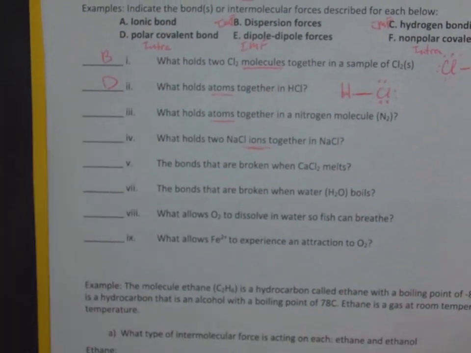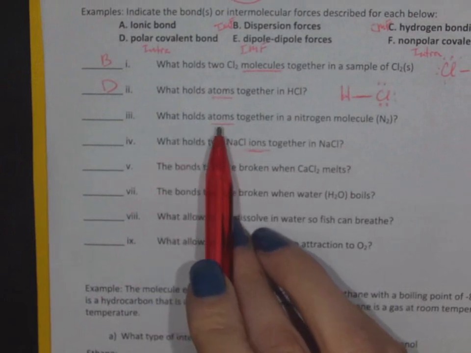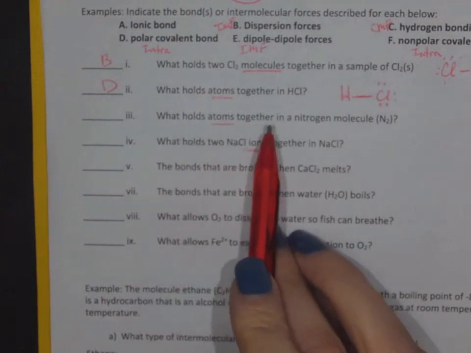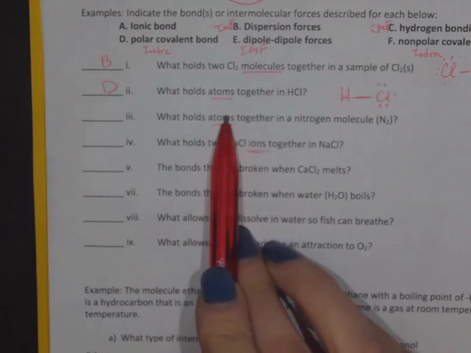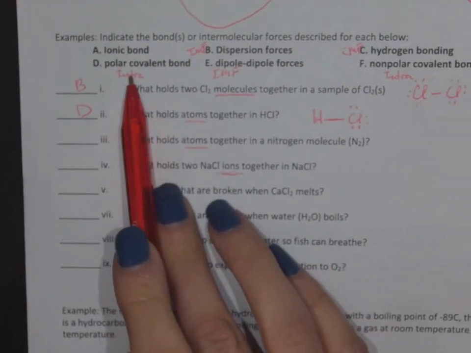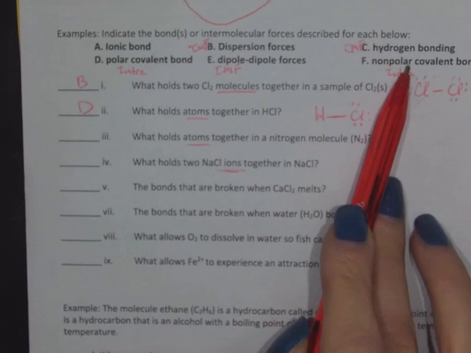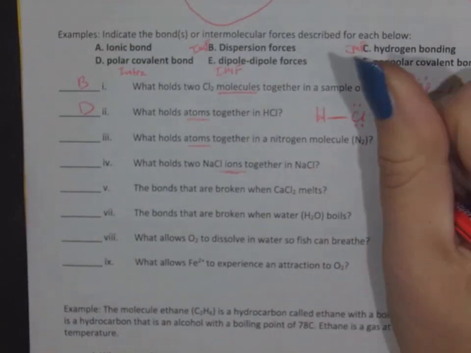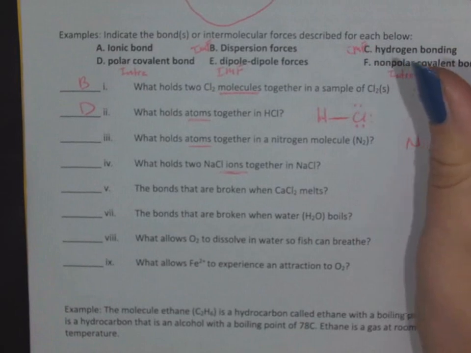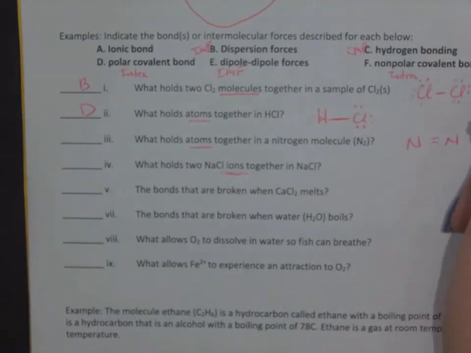Okay, let's look at a couple more of these. What holds atoms together in a nitrogen molecule? Oh wait, so this said holding atoms, so I know my options are either a polar covalent bond or a non-polar covalent bond. Okay, and an N2 molecule looks like this. Oh yeah, they're triple bonded with this one.